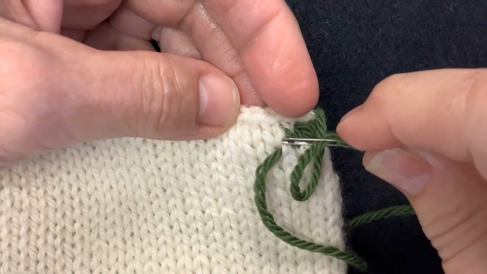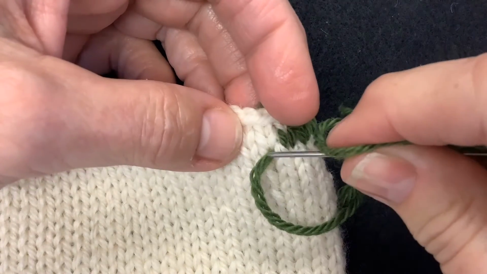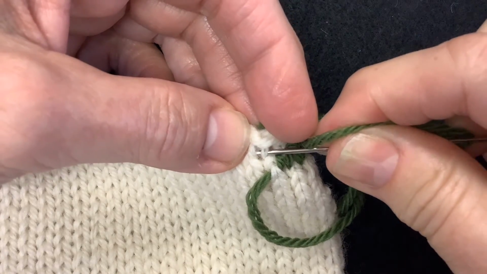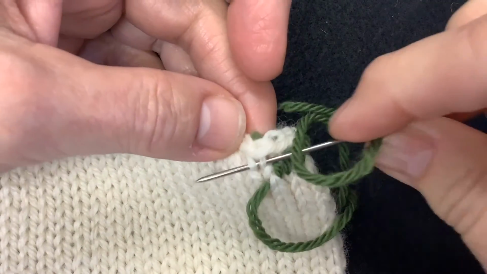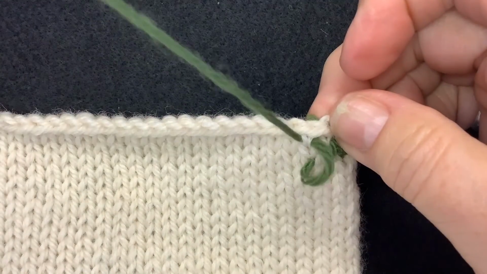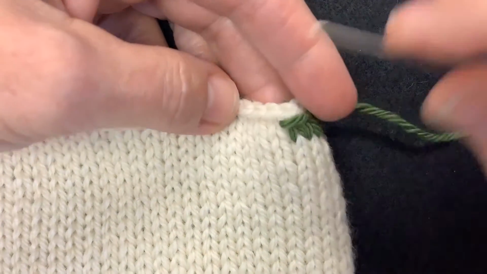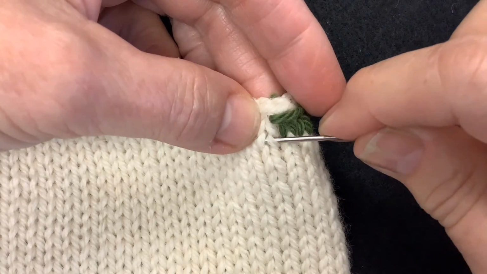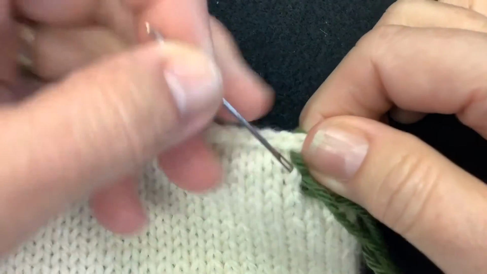Again, follow the right leg up to the next row above, split the legs of that stitch there. Follow the left leg of the stitch down to the base. Moving to the left, split those strands.